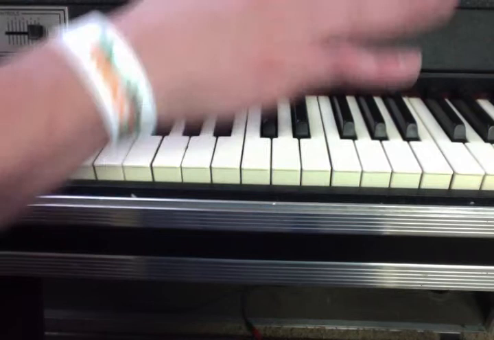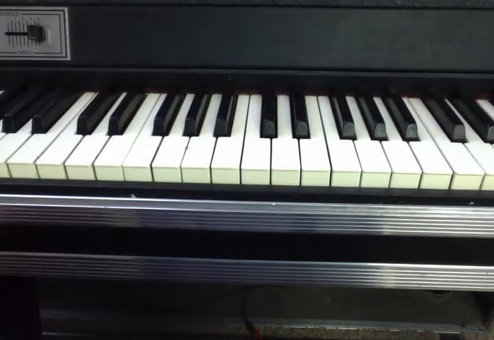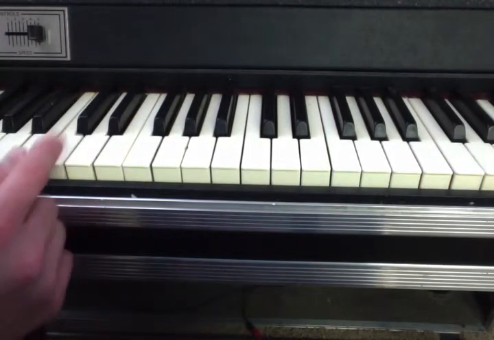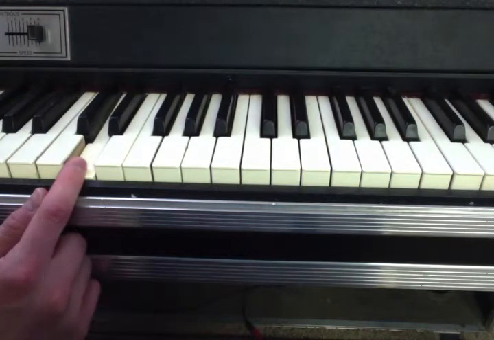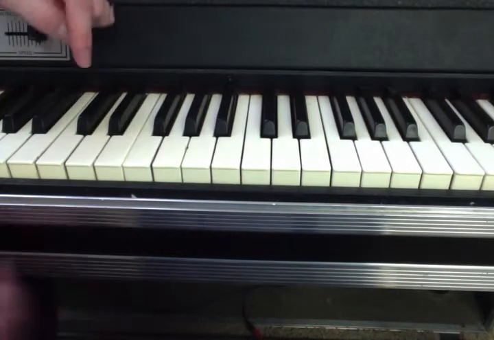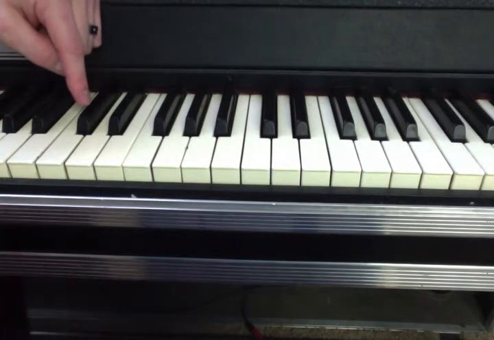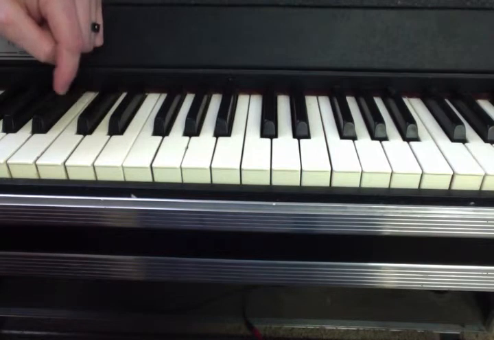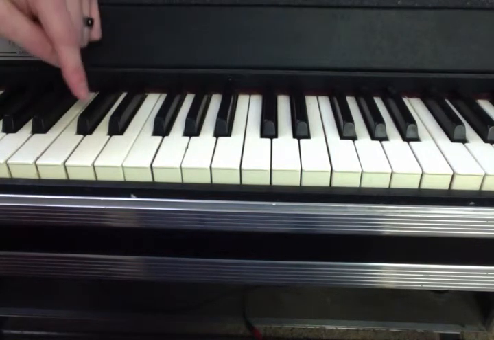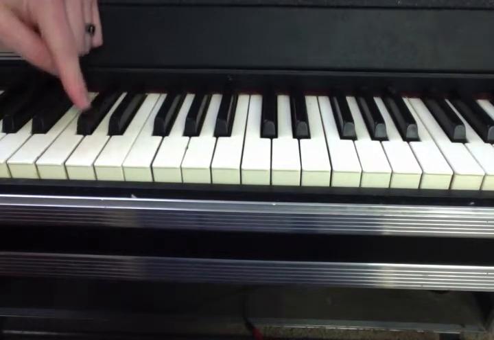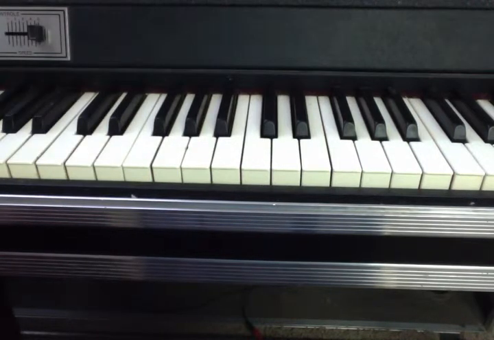So if you look at the keyboard here, you can see probably a ton of different major seconds, right? If you look from C to D, why is that a major second? Well, because it's one whole step apart. You've got the C sharp or the D flat in between them, and so that's a half step from here to here, and from here to here, so that makes a whole step. A major second, simply put, is a whole step apart.